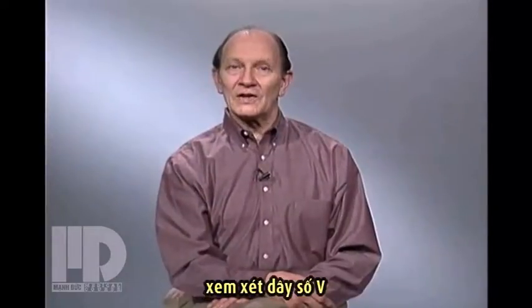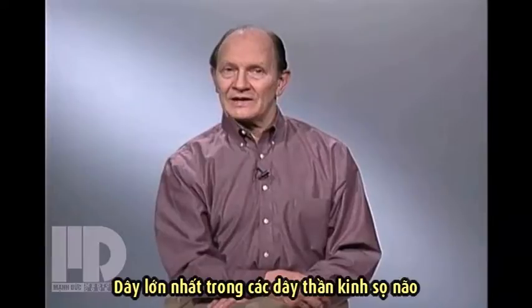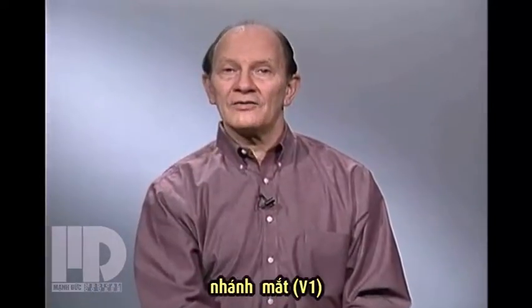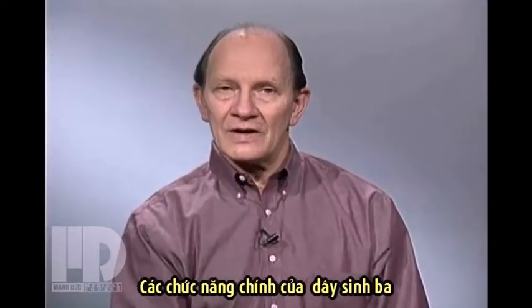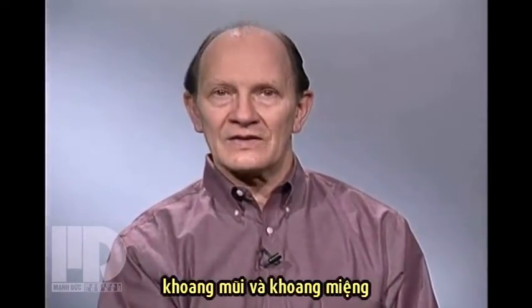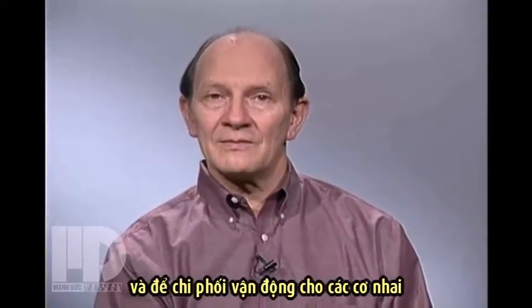Now we'll move on to look at the 5th cranial nerve, the trigeminal. It's the largest of the cranial nerves and by far the most complex. It's named from the fact that it has 3 major branches, the ophthalmic, the maxillary, and the mandibular. The main functions of the trigeminal nerve are to provide sensation to the face, the nasal cavity, and the oral cavity, and to provide motor supply to the muscles of mastication.